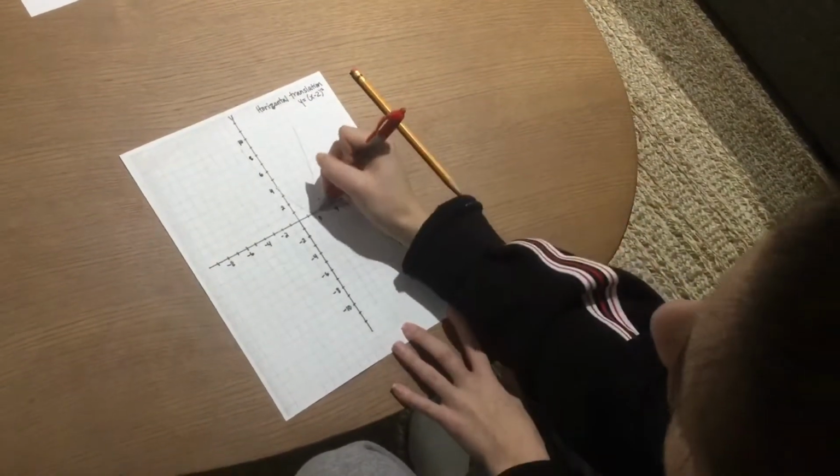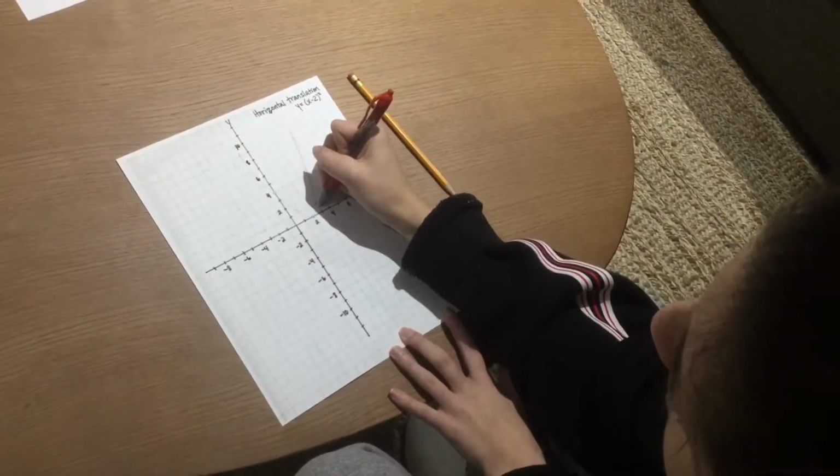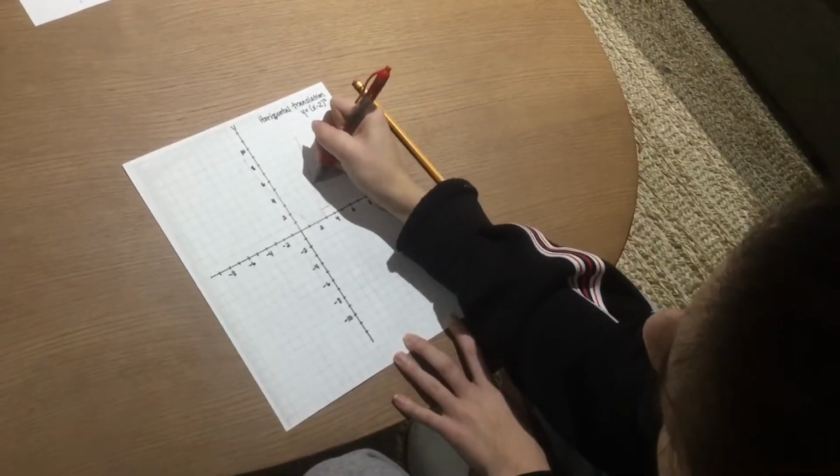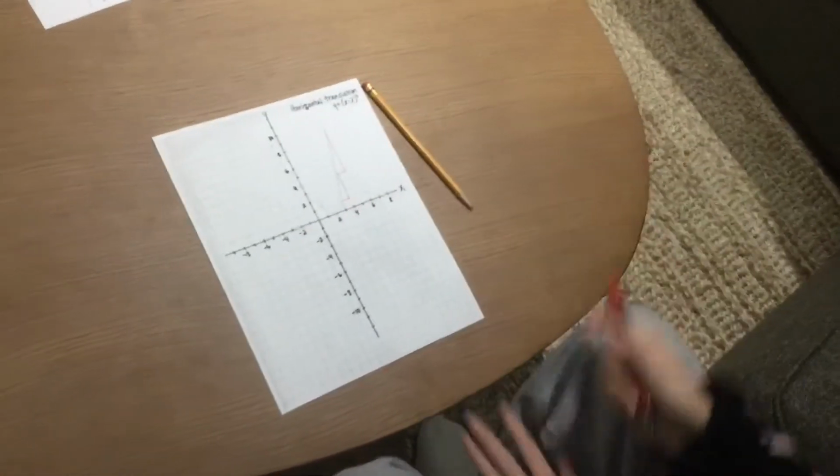So it's 1 out, 1 up, 1 out, up 3, then 1 out, up 5.